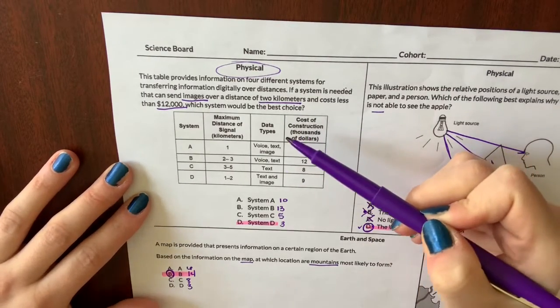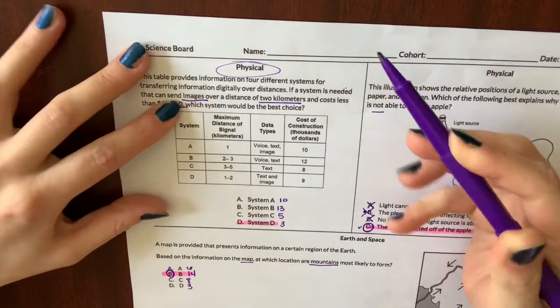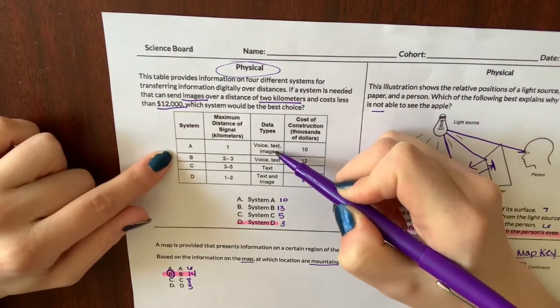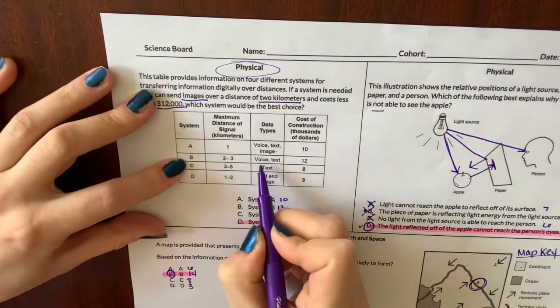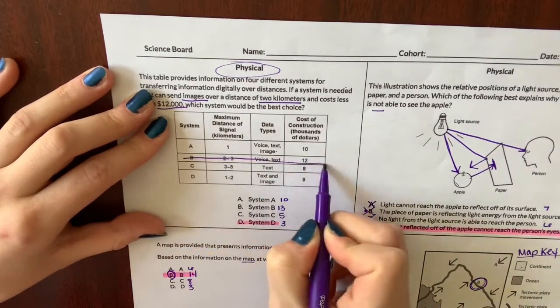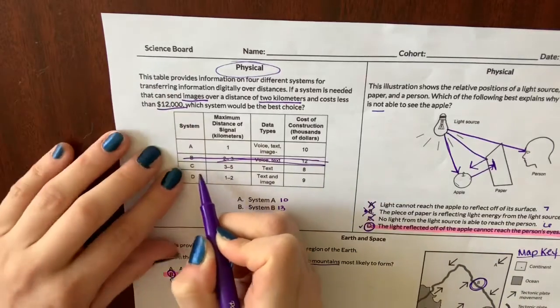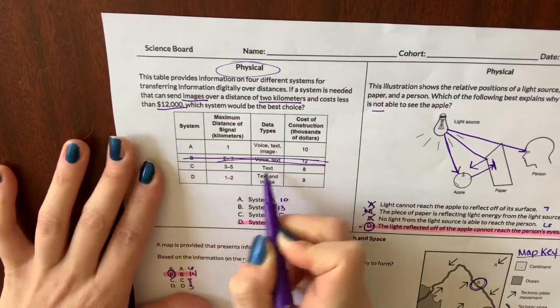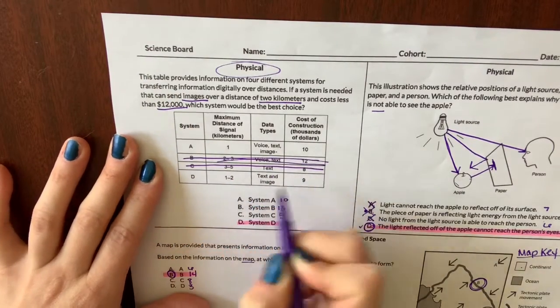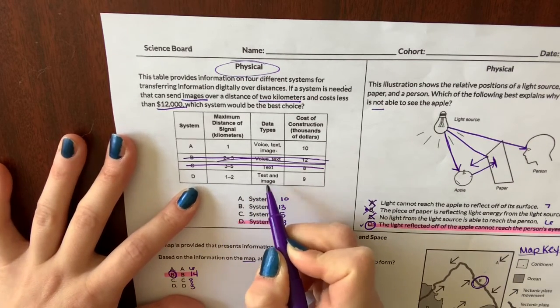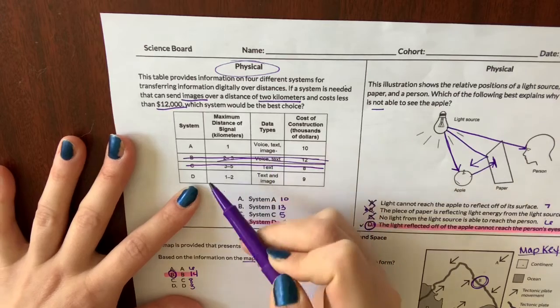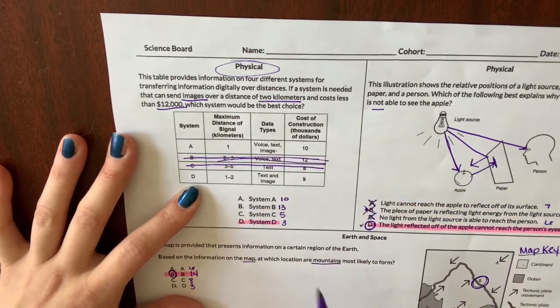So it has to send images. A can send images. B, only voice and text. So I'm going to cross off B. What about C? That's just text. I'm going to cross off C. D, text and image. That does have image. So I've already gotten rid of B and C.